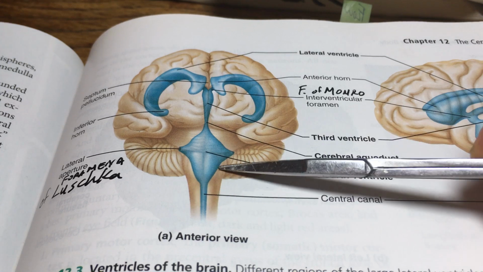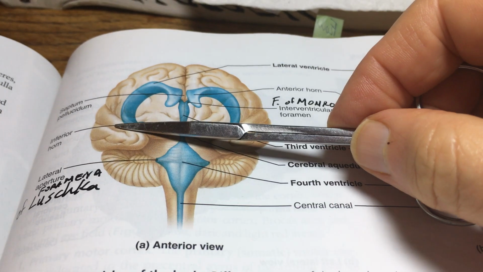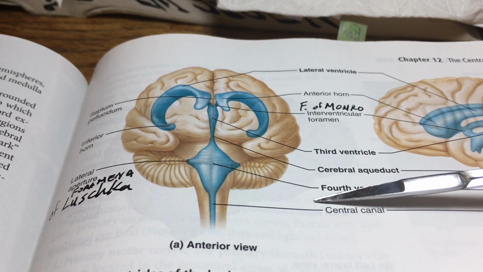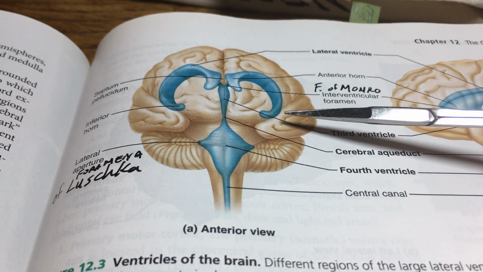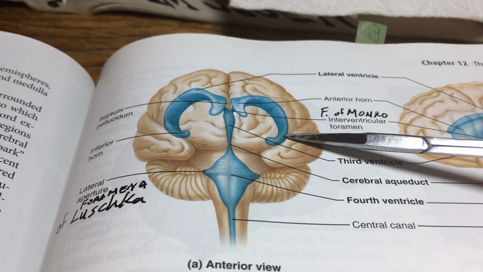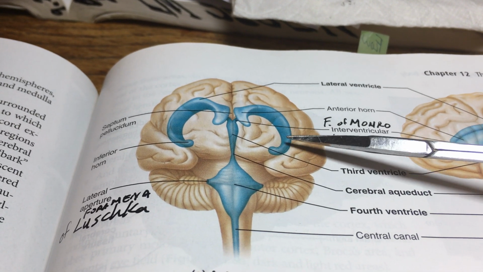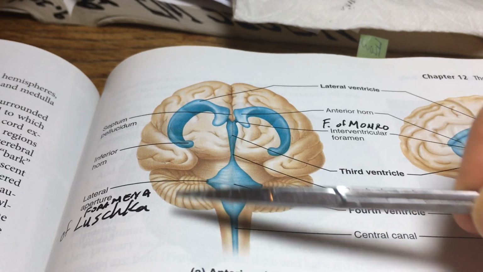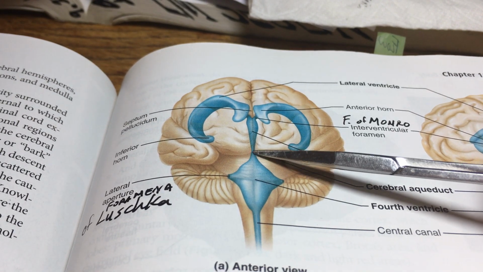Here's an anterior posterior view of the ventricular system. We have two lateral ventricles. Do you see that? We have a third ventricle. Technically, my vice president of the medical school at the University of Texas Medical School at San Antonio said that the left lateral ventricle is number 1 and the right one is number 2, and this is number 3. And then we have a cerebral aqueduct.